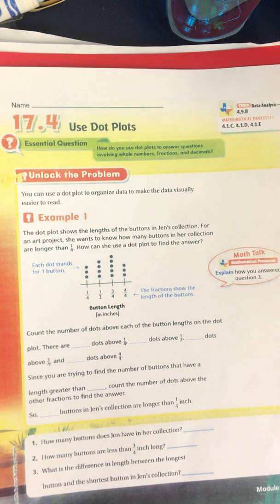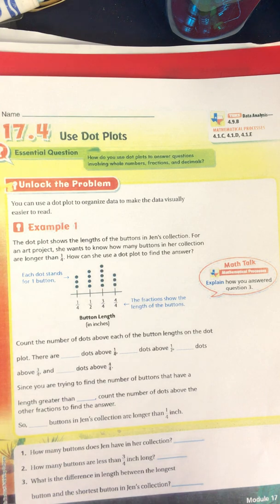Okay. Now turn to the next page that you have, and that would be 17.4, and this is actually using dot plots.